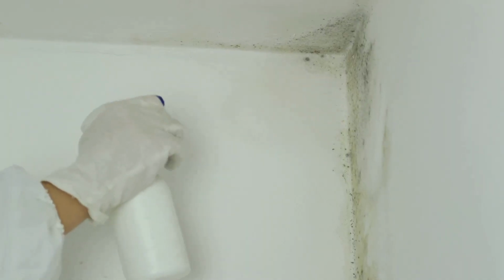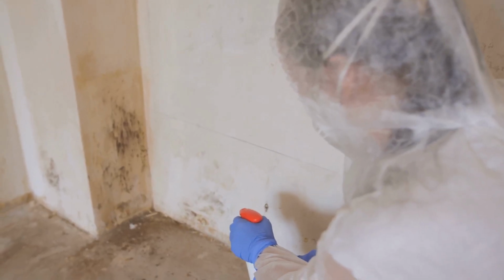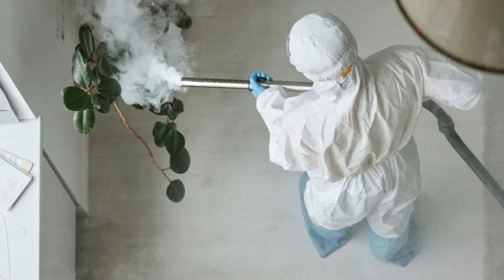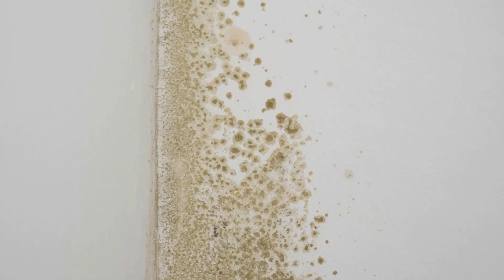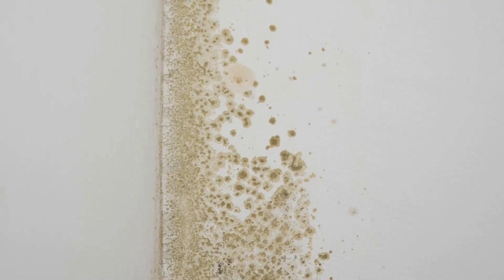You can clean the surface. You can remove damaged materials. You can treat the affected area. You can make the room look better. But if the condition that caused the problem is still active, the job is not really complete.